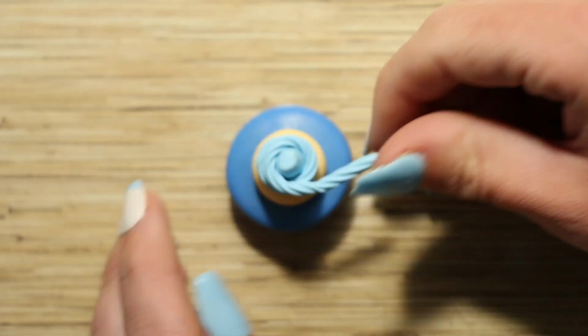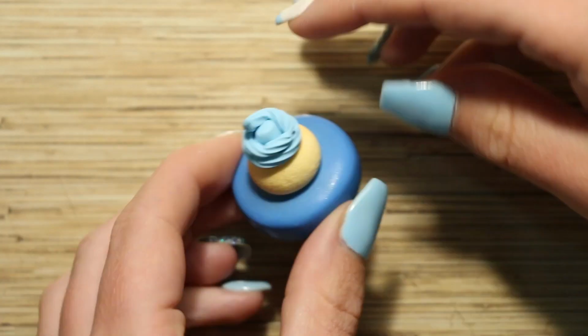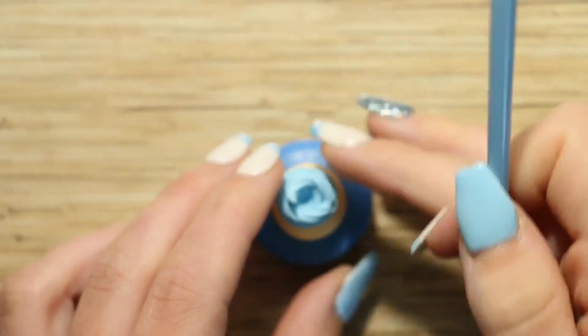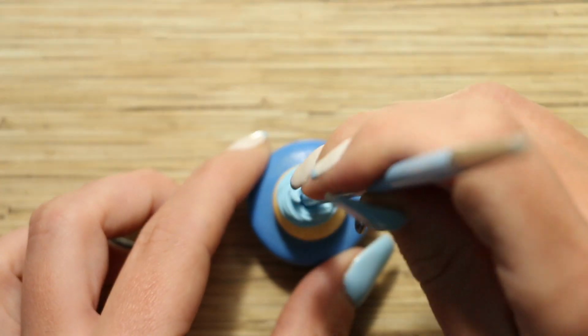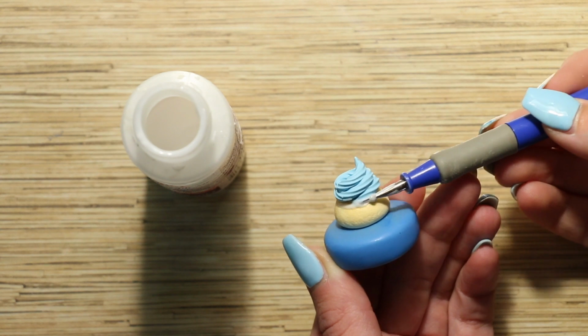So I just started at the bottom and continued wrapping my line of frosting all the way around until I got to the very top. I then used the end of one of my tools to create a little bit of an indent in that cone that I originally added, and this is where I'm going to be placing in the dolphin.